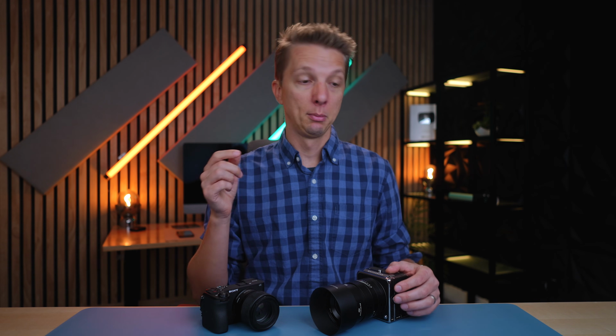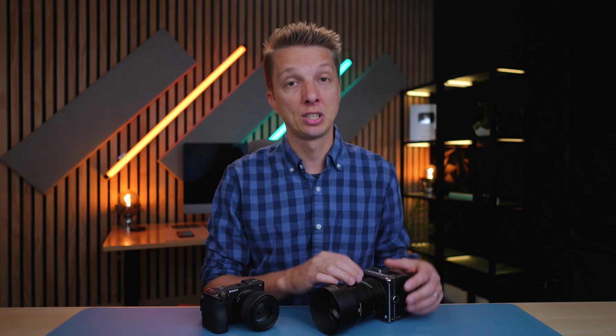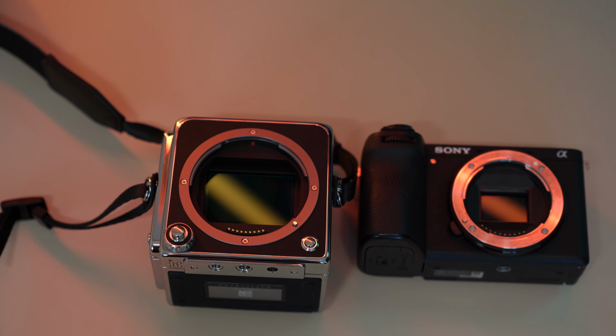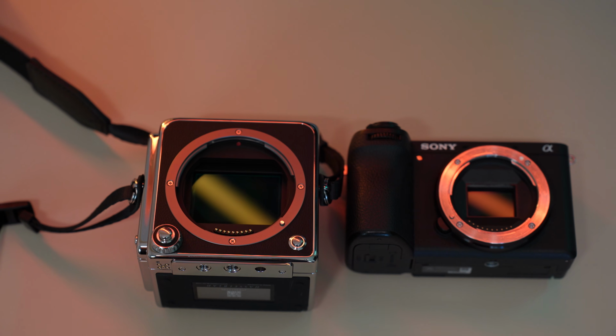I'll do a follow-up video of my longer-term impressions of this vintage-inspired camera later on, but today what I wanted to do was just to see what the medium format 100 megapixel sensor gives you straight out of the camera.